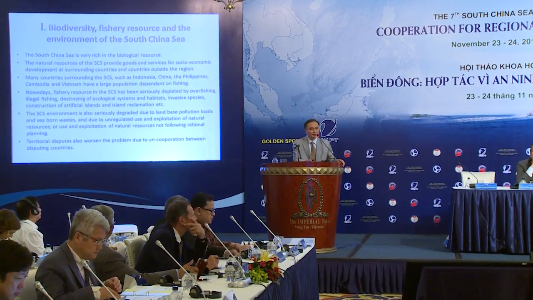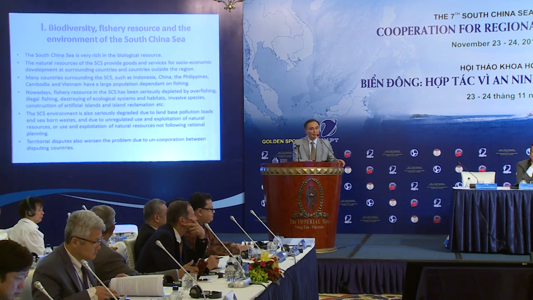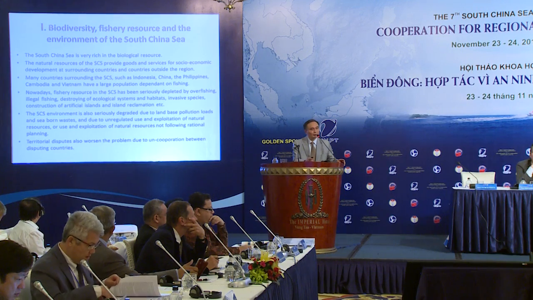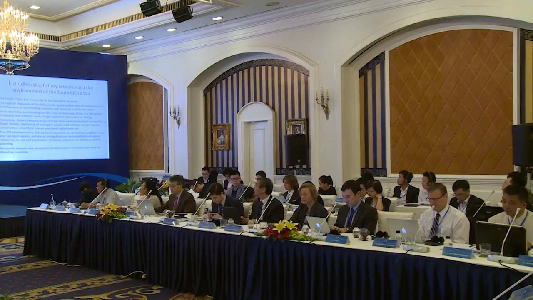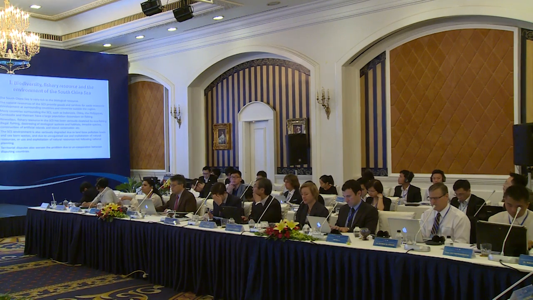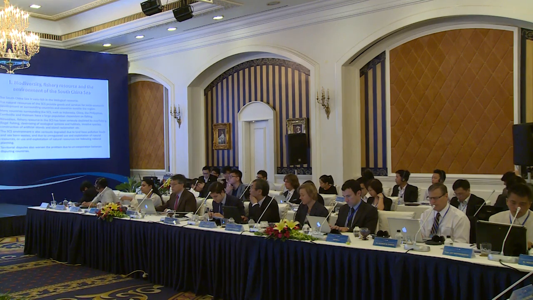But nowadays, the fishery resource in the South China Sea has been seriously depleted by overfishing, illegal fishing, and destroying ecological systems and habitats. For example, the coral reefs are seriously degraded, and some estimation says that almost half of the coral reefs in the South China Sea, except in the central part of the South China Sea, and nearshore South China Sea coral reefs are destroyed. And invasive species, construction of artificial islands and island reclamation. And also the pollution is very serious, and it also causes degradation of the fishery resource in the South China Sea.